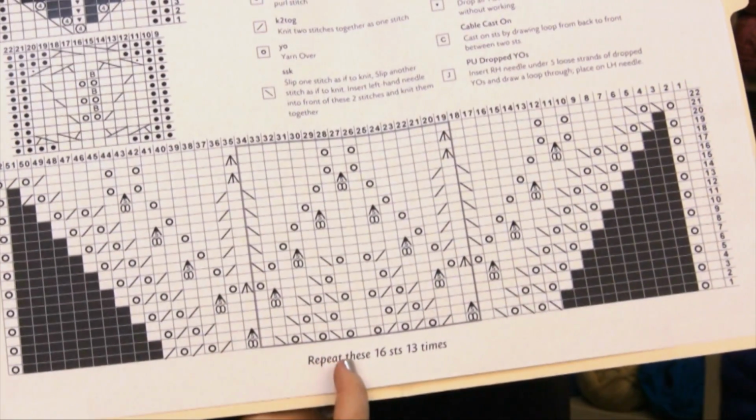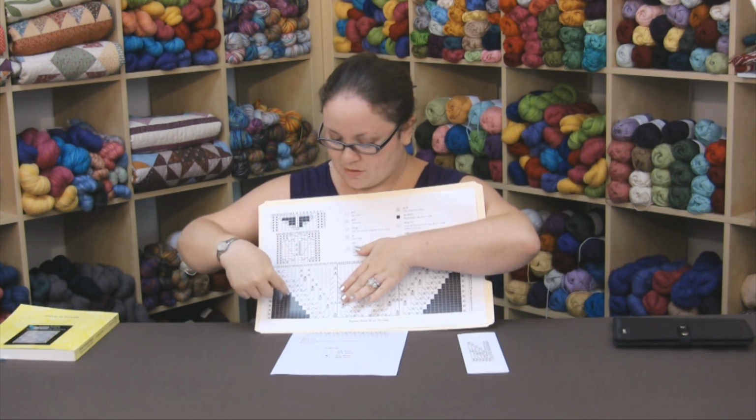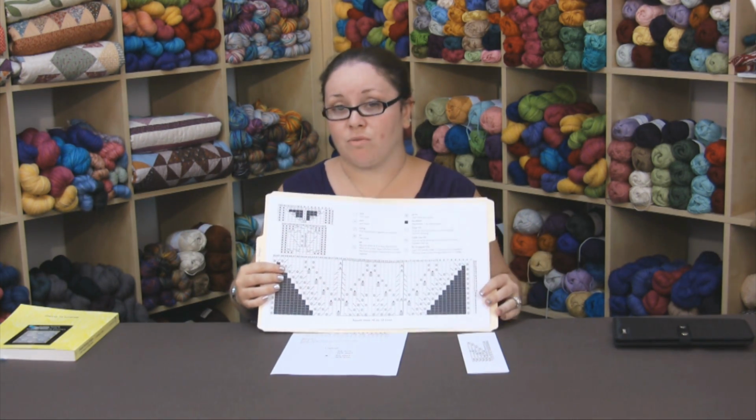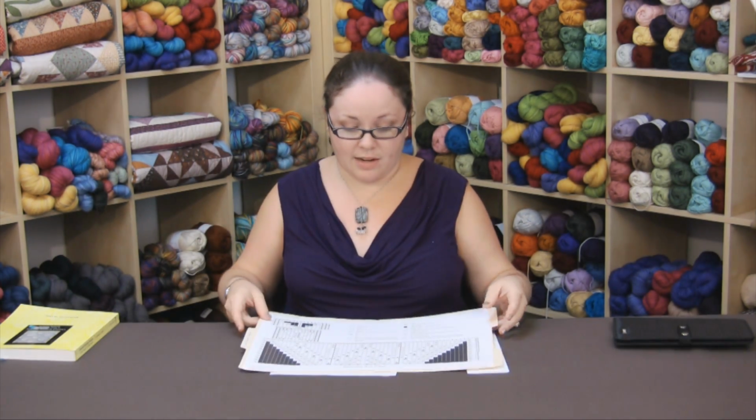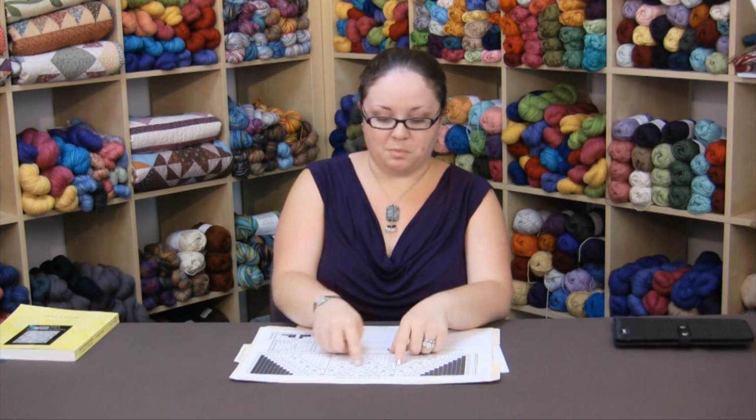In this case, 16 stitches, and you repeat that 13 times. As soon as that's over, you move on to the rest of the row. And then on the row back, let's say if you're knitting flat, you pretty much do the same thing. You would work until you get to that line where the repeat begins, and then you know that's the repeat. There's no brackets, there's no asterisks. That's the part that you do over and over again until you move on to the end of the chart.